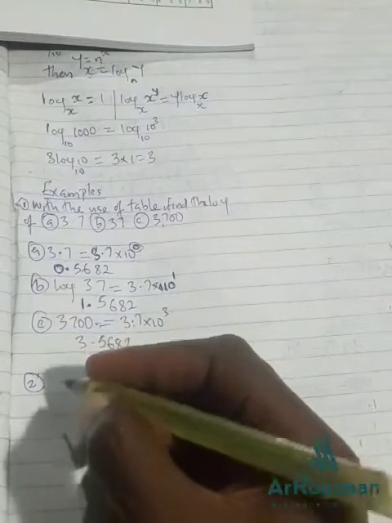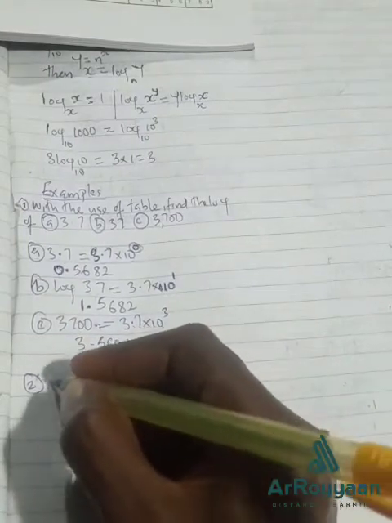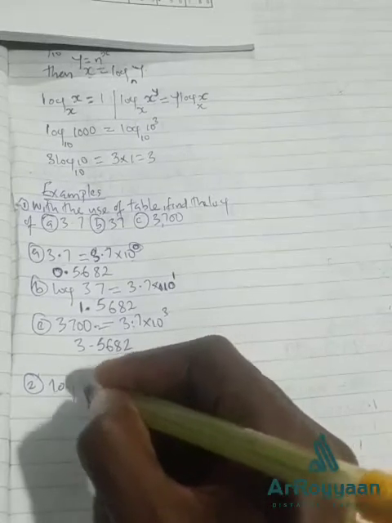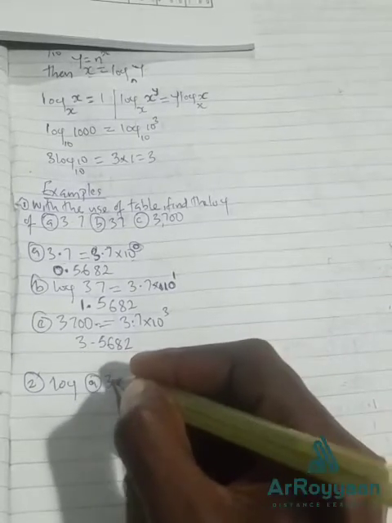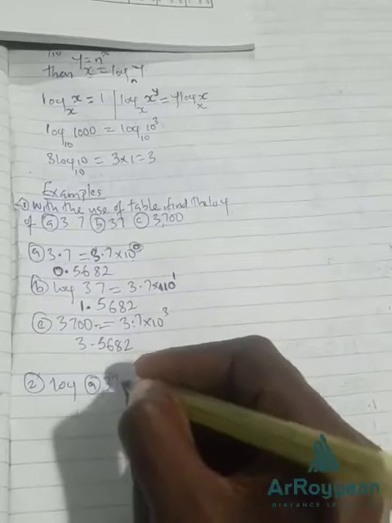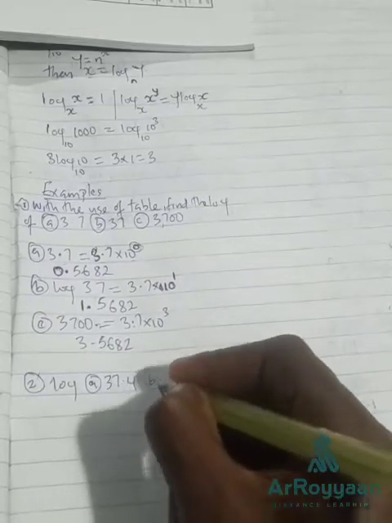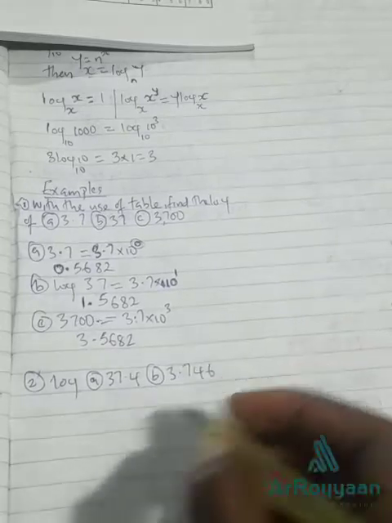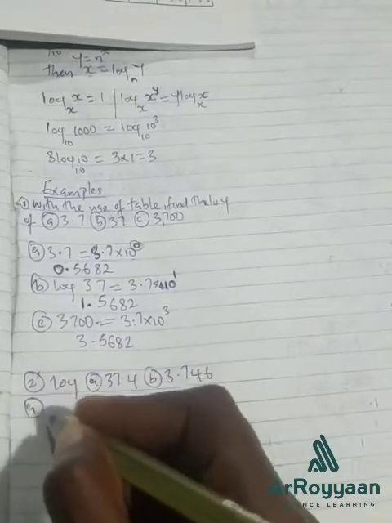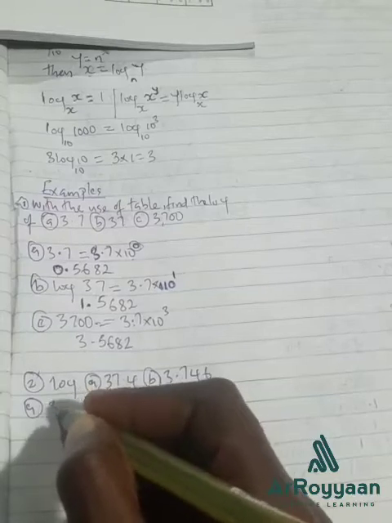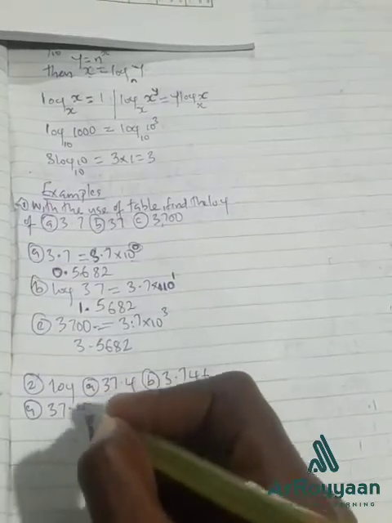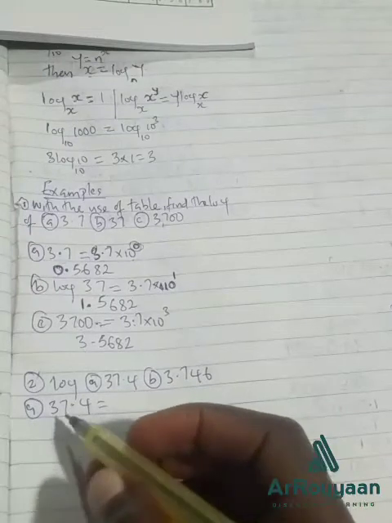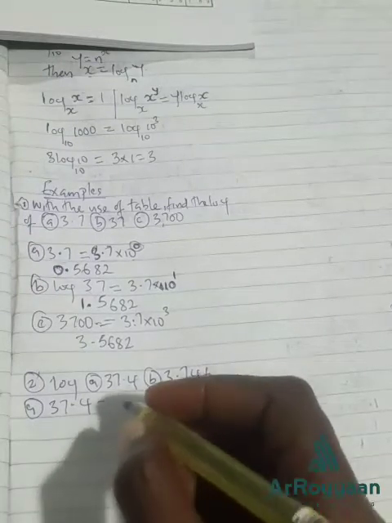Maybe we are looking to find the log of a, 37.4, and b, 3.746. So for a, we want to look for the log of 37.4. Firstly, the first thing to do is to convert this figure to standard form.